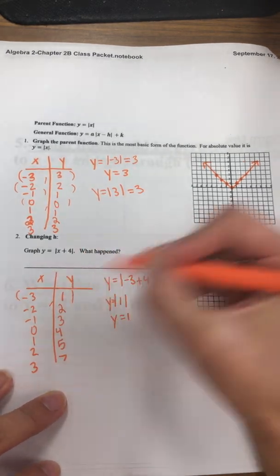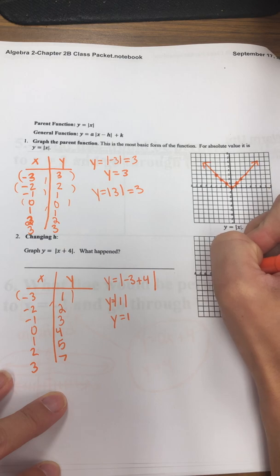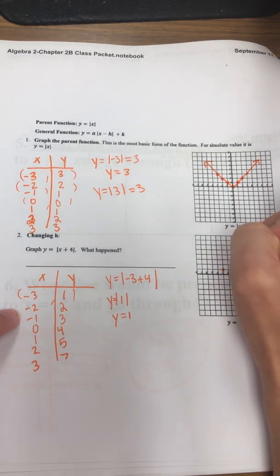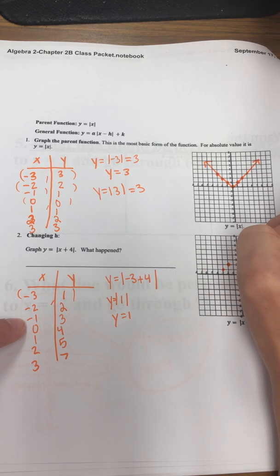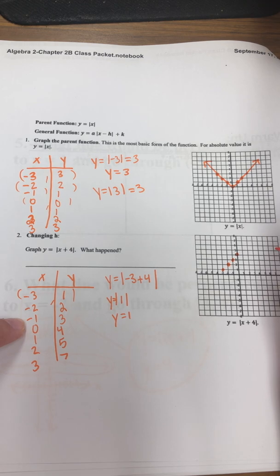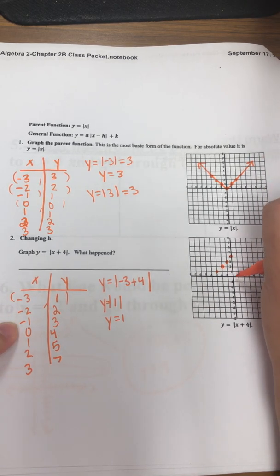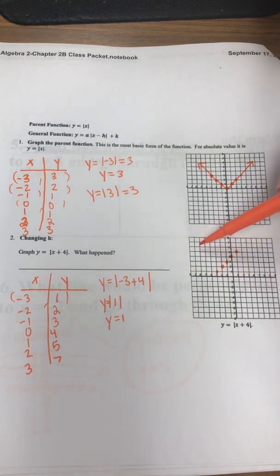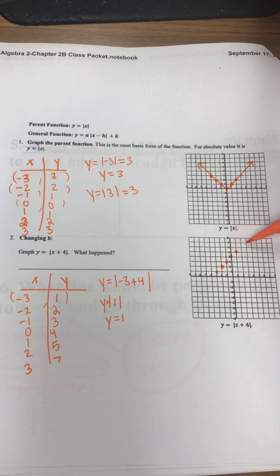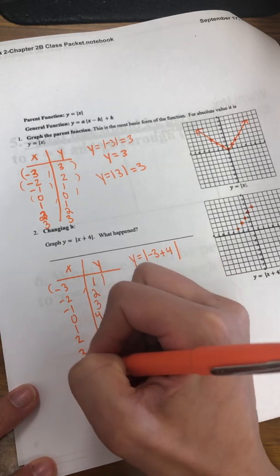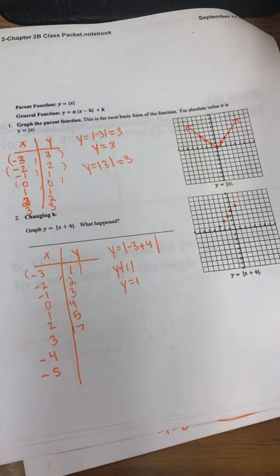So my first one, -3, 1. So over -3 up 1. Next one, over -2 up 2. Then we got -1 up 3. 0 up 4. Okay, so it looks like over 1 up 5. It looks like I need some more negative numbers to plug in because it looks like my V is going to go like this. And I don't have any more points over here. So I'm going to go down here and add some negative numbers in. We're going to do -4, -5.